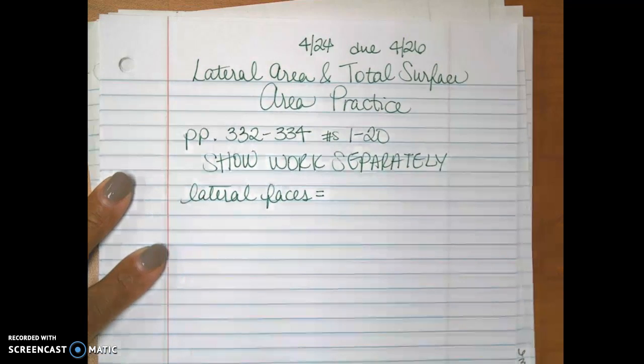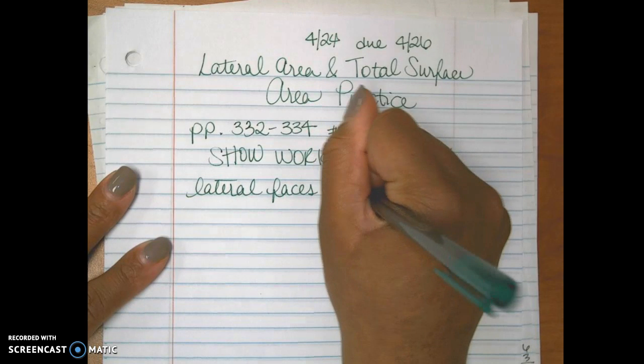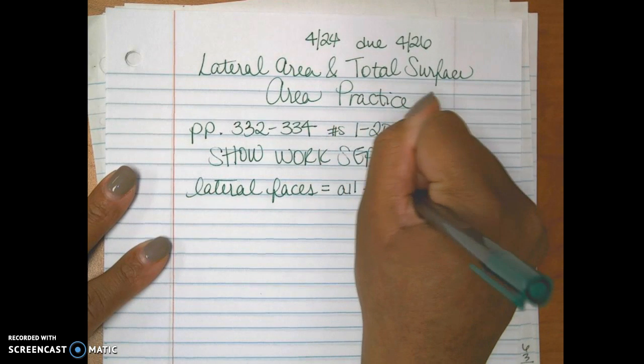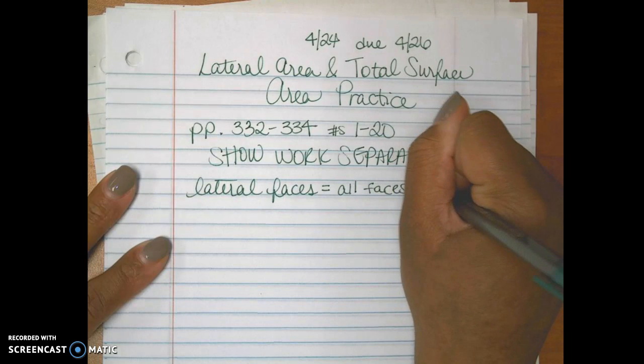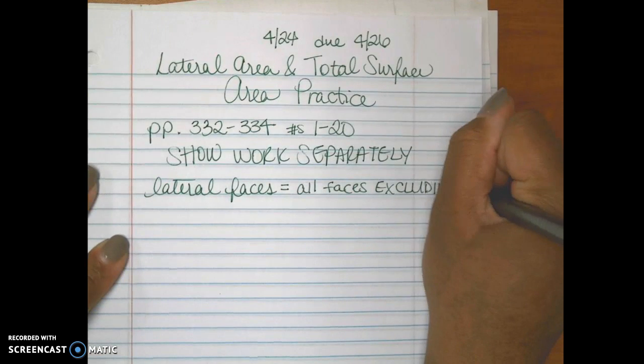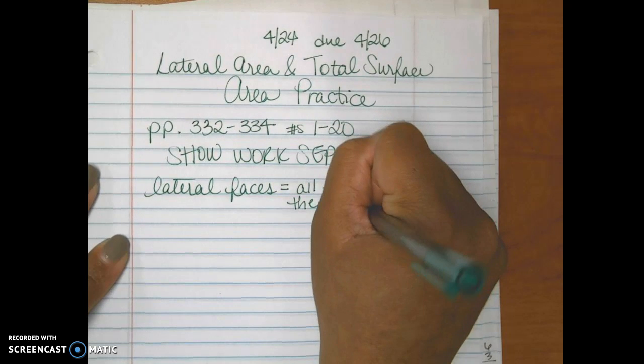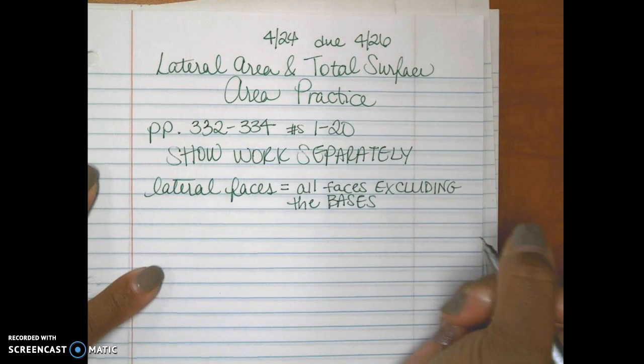Lateral faces is not the base. Not the bases. All faces excluding the bases. Okay?